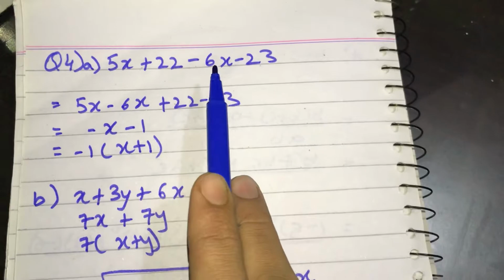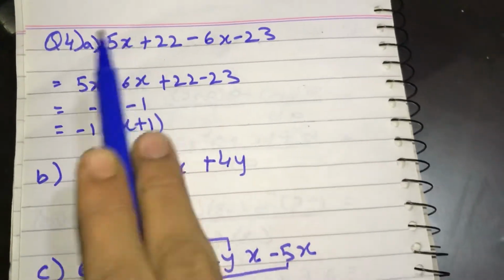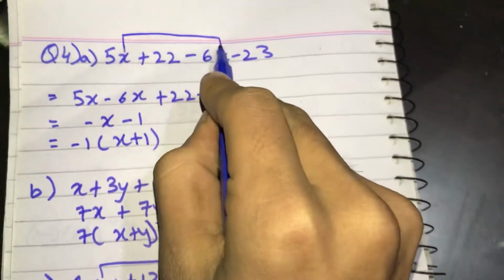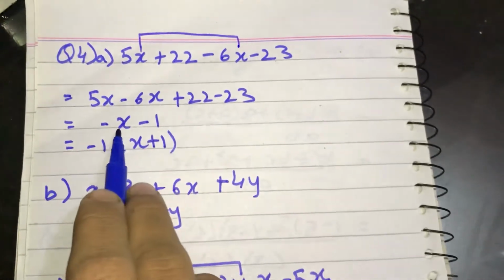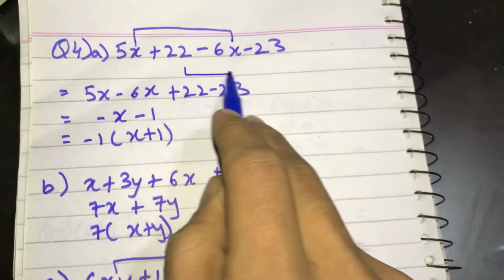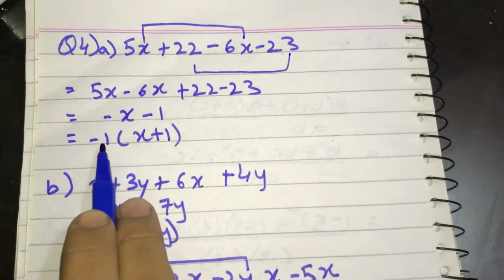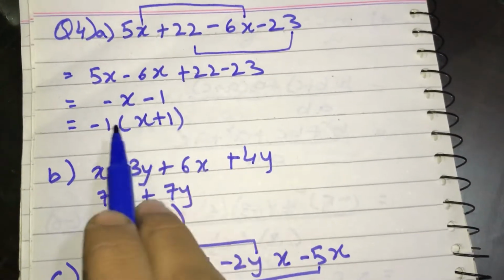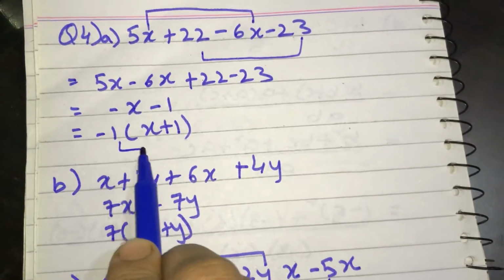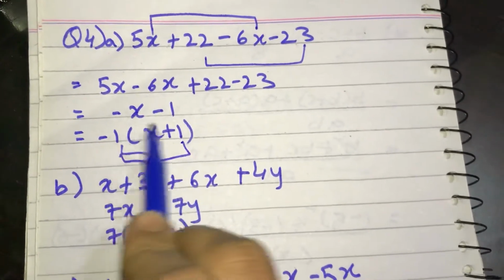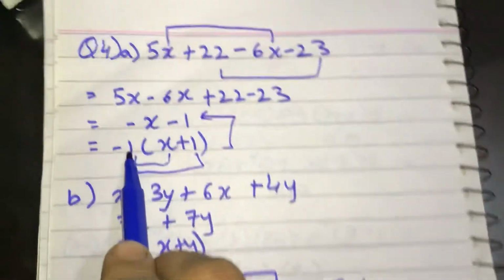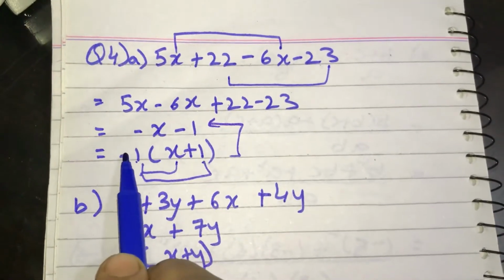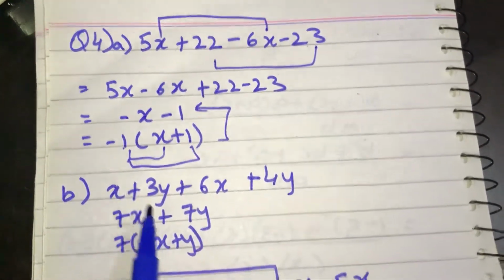Question number 4, we have to simplify these expressions. 5x plus 22 minus 6x minus 23. So 5x minus 6x will give us negative x, and plus 22 minus 23 will be negative 1. Negative 1 will be taken as common. That will be negative 1 into x plus 1. Common means that if we multiply this number with this and this, it will give us this thing again. So negative 1 into x is negative x, and negative 1 into positive 1 is negative 1.